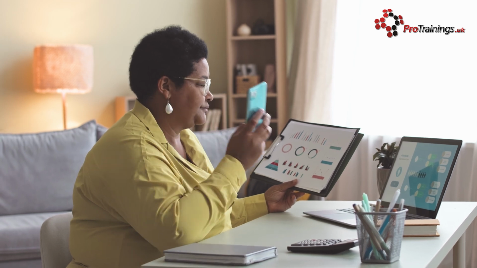When we talk about internal quality assurance, one of the most important responsibilities is sampling the assessor's decisions. An IQA cannot and should not check every piece of evidence from every learner. That would become double assessment rather than quality assurance, and it would be ineffective, inconsistent, and impossible to maintain.